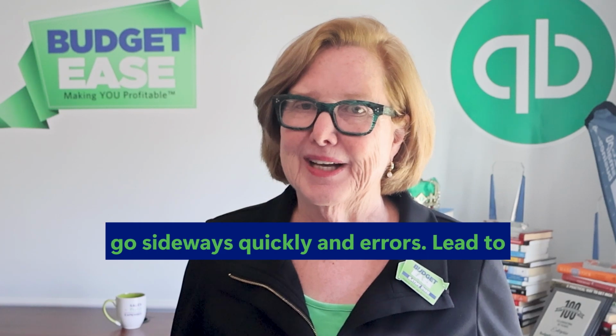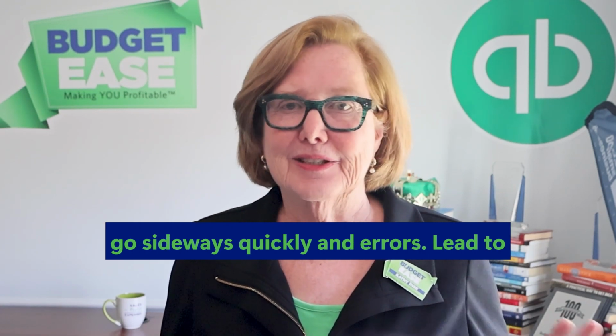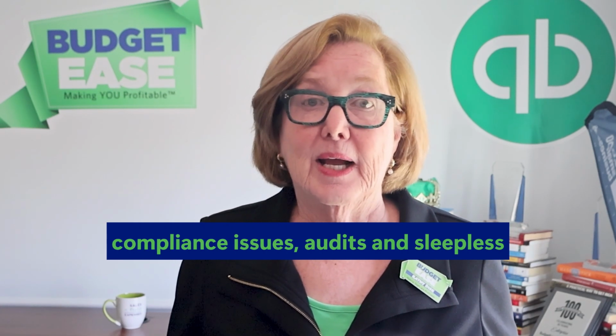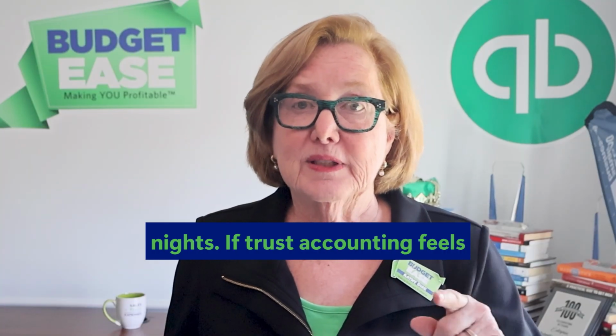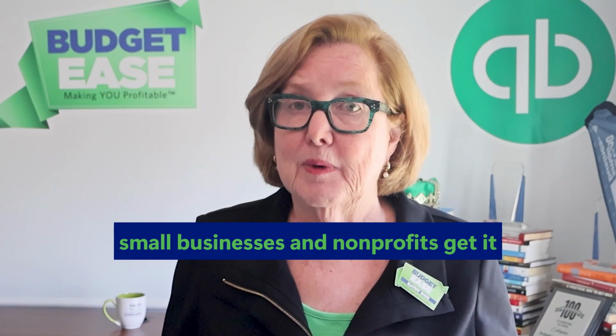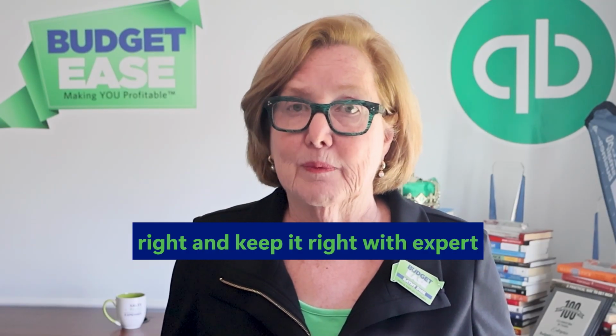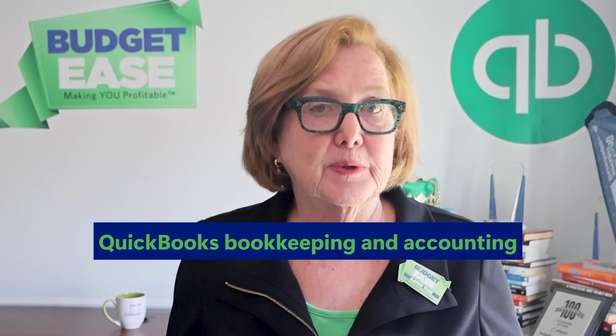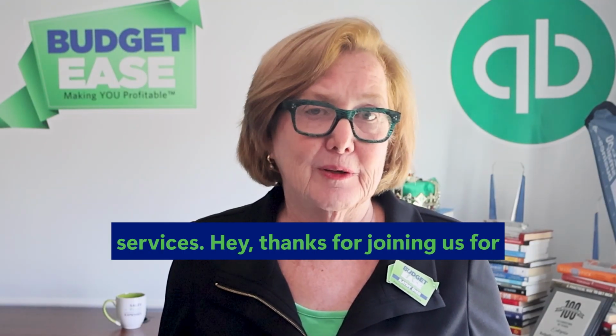IOLTA bookkeeping can go sideways quickly, and errors can lead to compliance issues, audits, and sleepless nights. If trust accounting feels overwhelming, BudgetEase helps law firms, small businesses, and nonprofits get it right and keep it right with expert QuickBooks bookkeeping and accounting services.